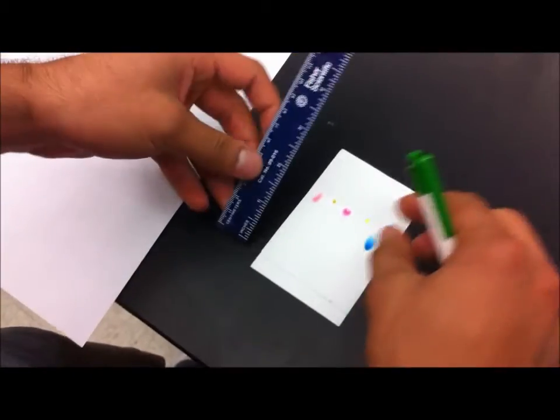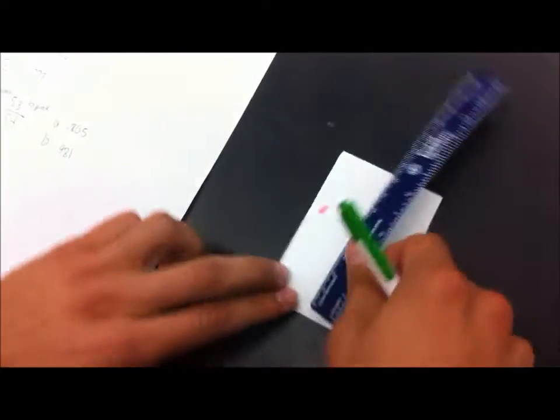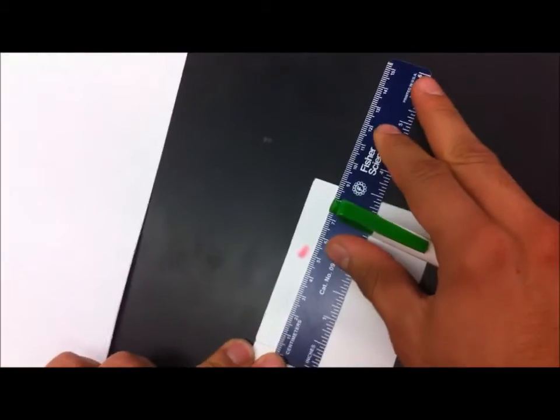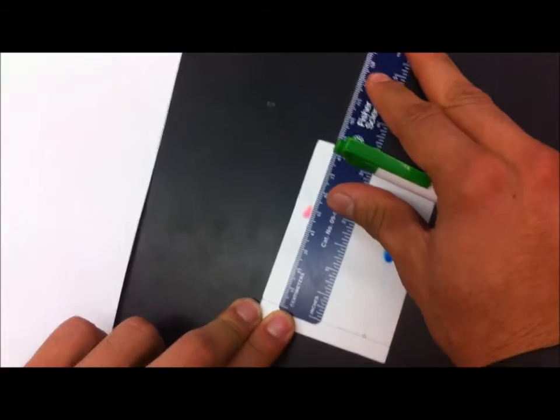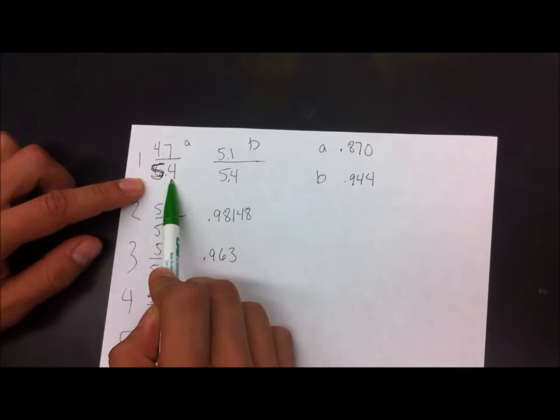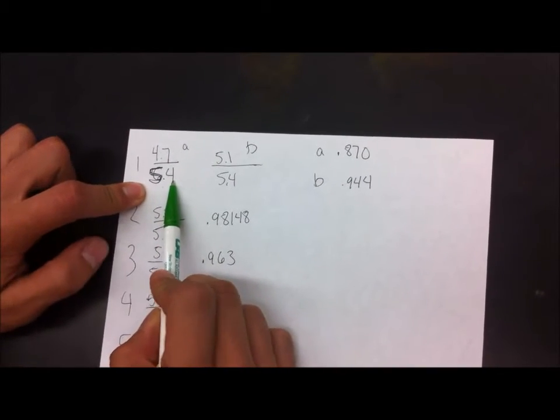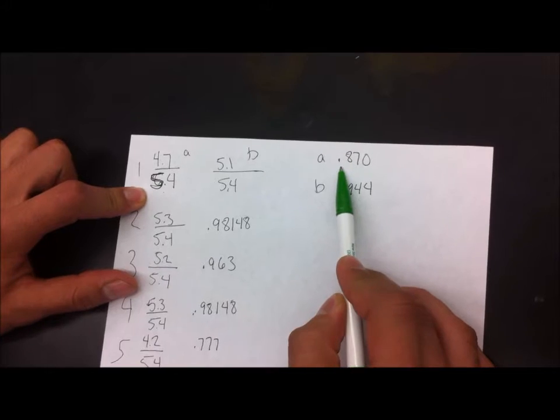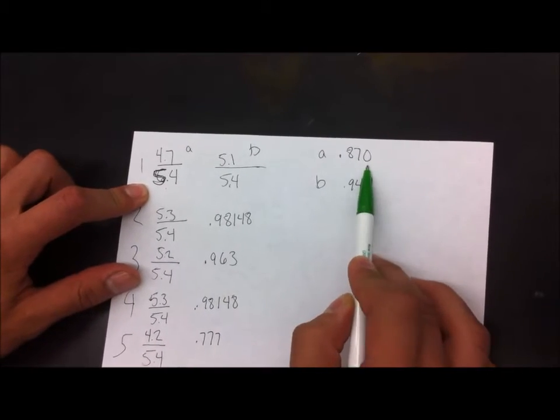I'm going to take the measurement that the dye traveled on the TLC paper, and it traveled 4.7 centimeters. So I'm going to record that here, divide it by the total distance that the solvent traveled, which was 5.4 centimeters, and the answer is 0.870 would be our number.